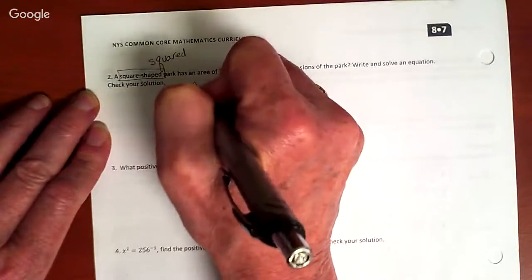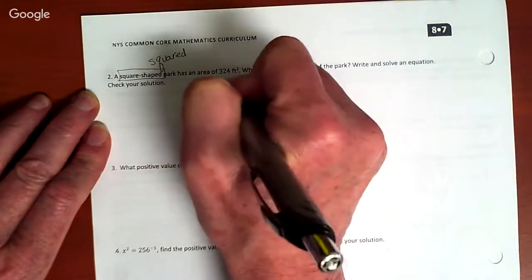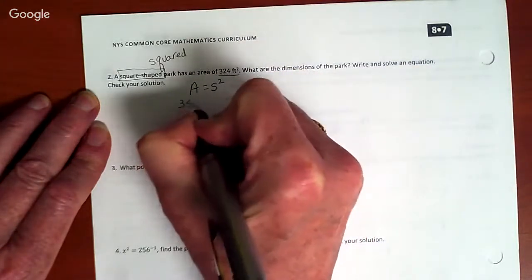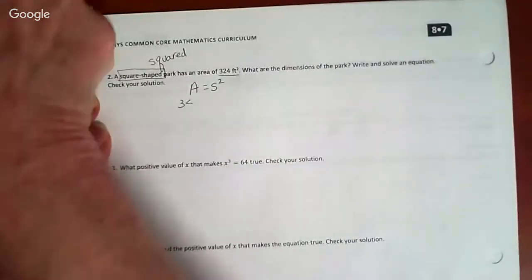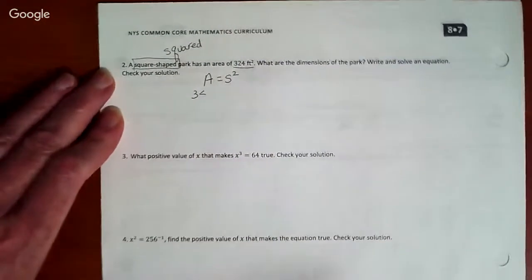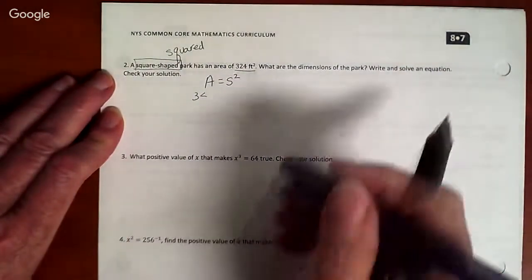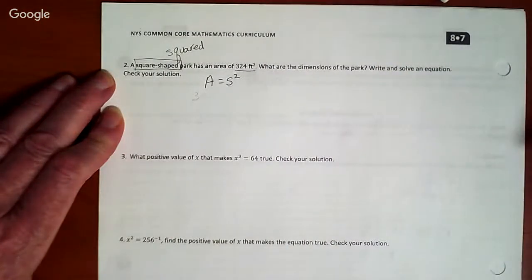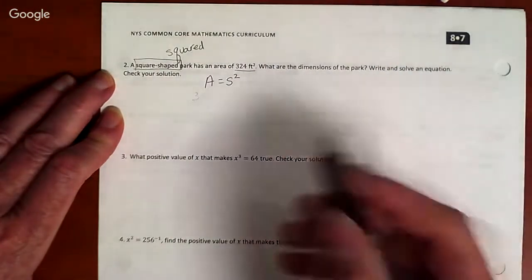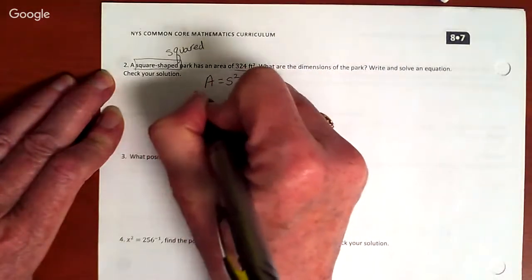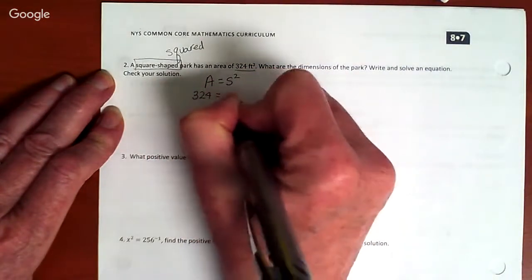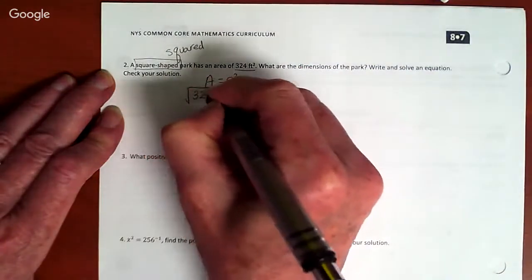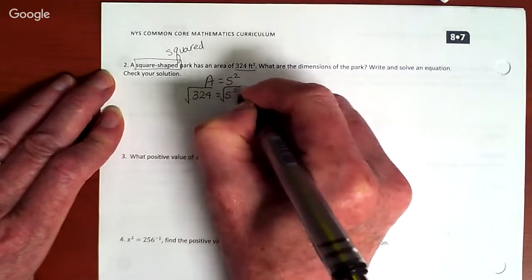So if our area equals s squared, and I substitute in the 324, now I can take the square root of both sides.